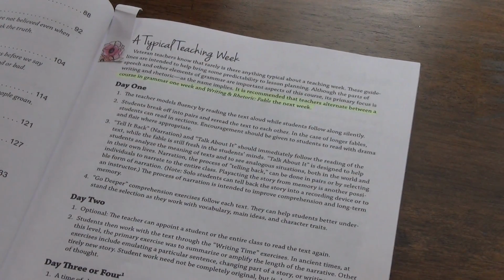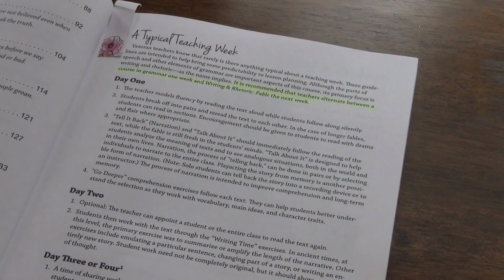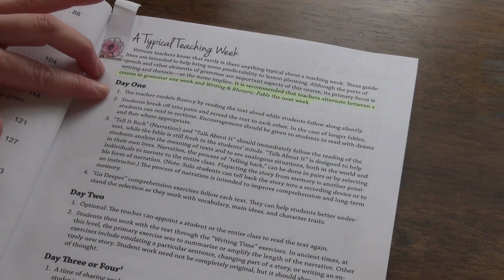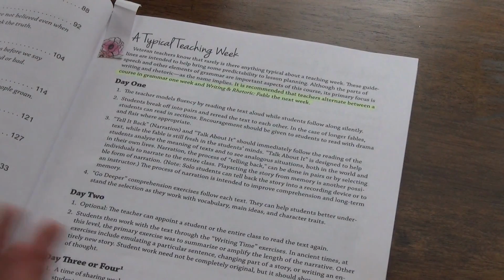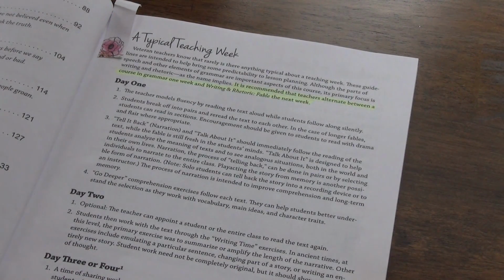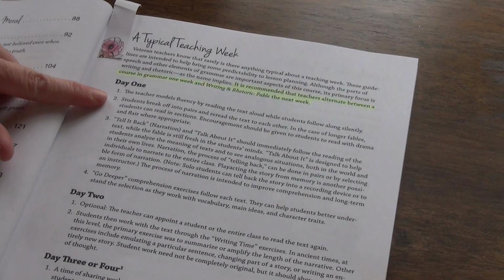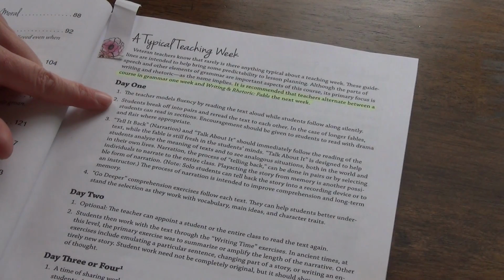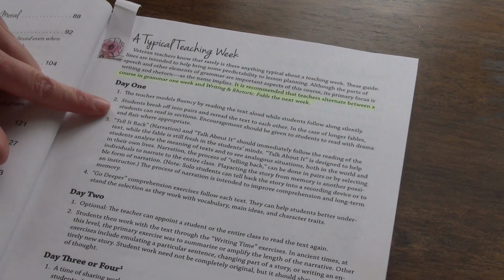Now, we do not always get a lesson done in 1 week, and I will show you an example of that. But day 1, the teacher is going to model fluency by reading the text aloud, and the student follows along. I'll give us an example of that in a little bit. Then this is somewhat rote for what I believe is a classroom setting because it talks about students break off into pairs and reread the text to each other. This is something that you could have them read either to themselves, to a recorder, to another family member, however you want to do that.